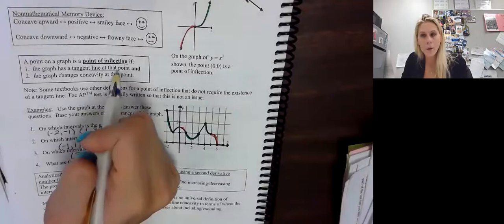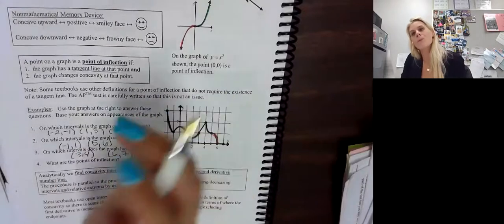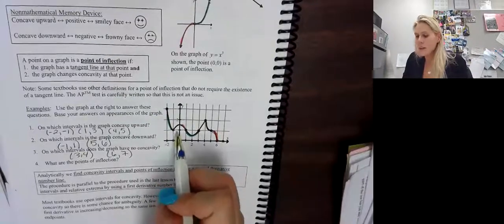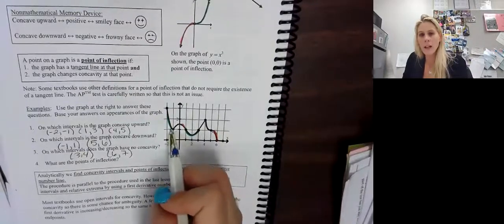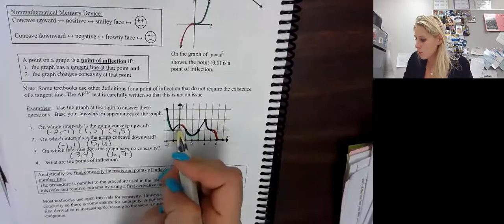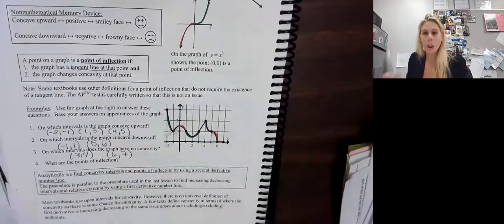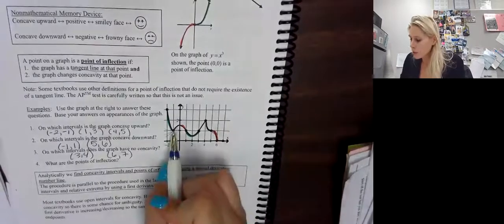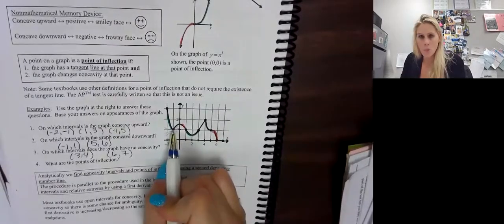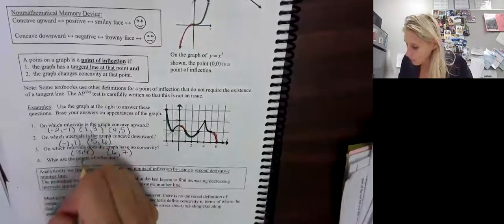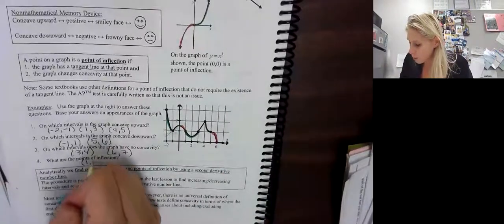I know before we were saying some people consider it and some people don't, but even though you think we have a change of concavity right here, we actually have more than one tangent line here. Can you see that? Because it is a sharp turn. So this would not be considered our point of inflection. We have a point of inflection at 1, and the y value at 1 is 1.